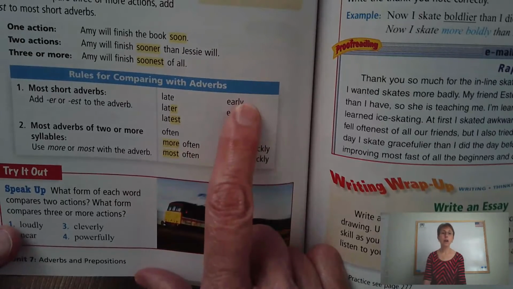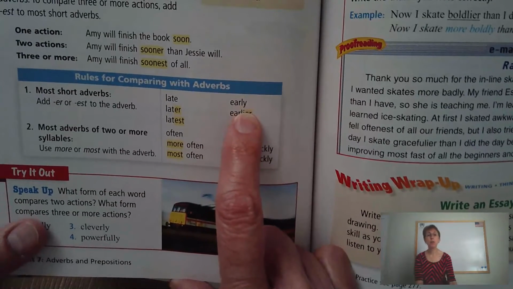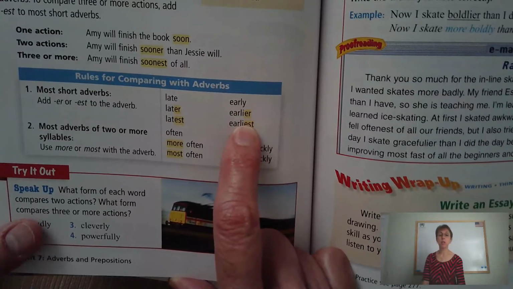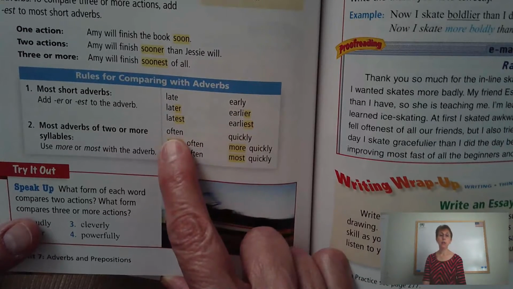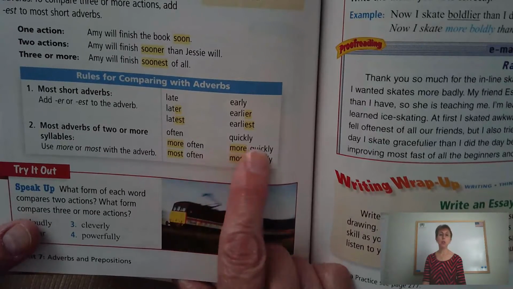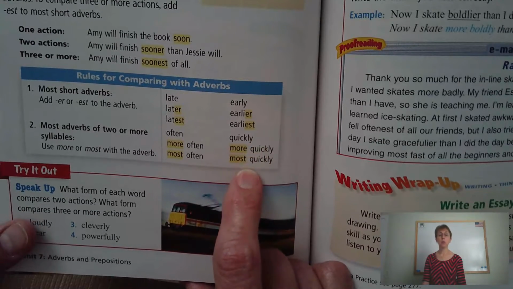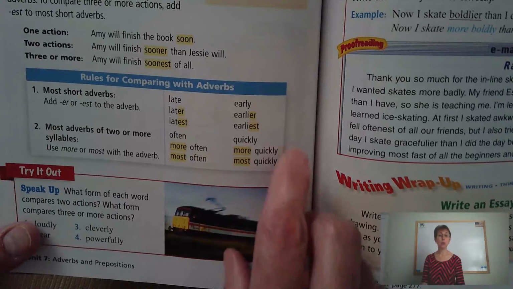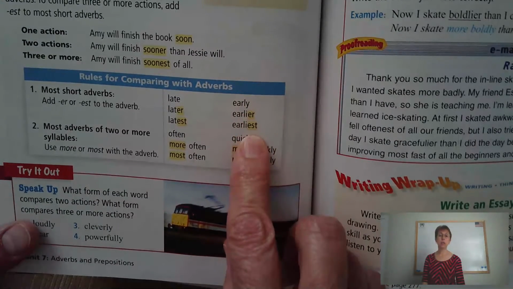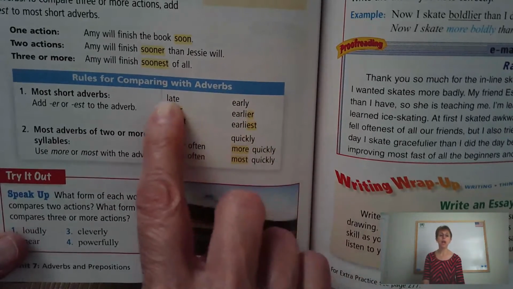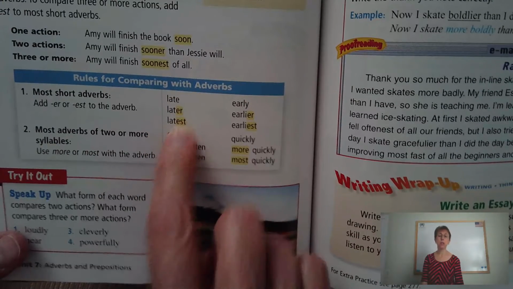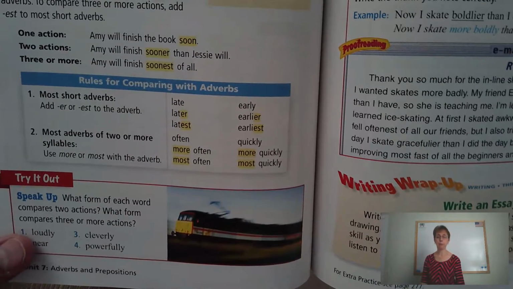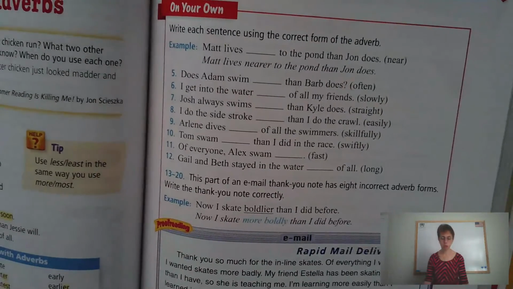Okay, now the adverb early does have two syllables, but it's one that we use the ER and the EST. Often has two syllables and we use more and most. Quickly has two syllables, we use more and most. So most times if the adverb has two or more syllables, you will use more or most with it. Other times it's going to be ER and EST, and your shorter adverbs it will be ER and EST as well.